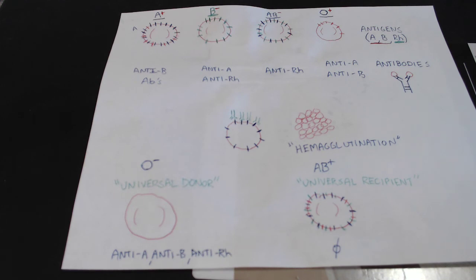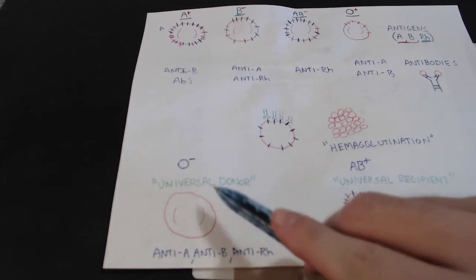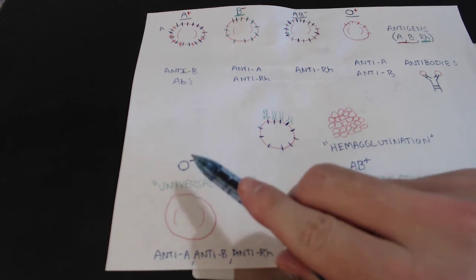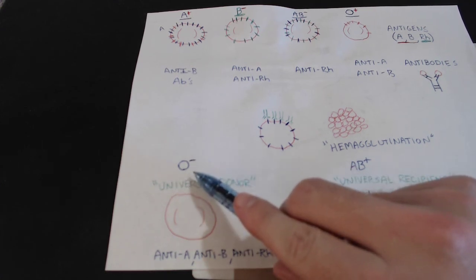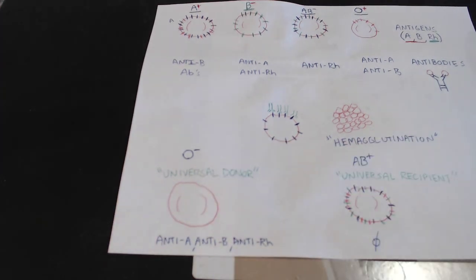Since you have no antibodies in your blood plasma, at least none against these antigens, you can receive any of the antigens from any of the other blood types. But let's flip this on its head. Someone who is type O negative, let's say this is our recipient instead of the donor. Well, if you're type O negative and you are receiving a blood transfusion, there is only one blood type that you can receive transfusions from, and that is from someone who is also O negative.